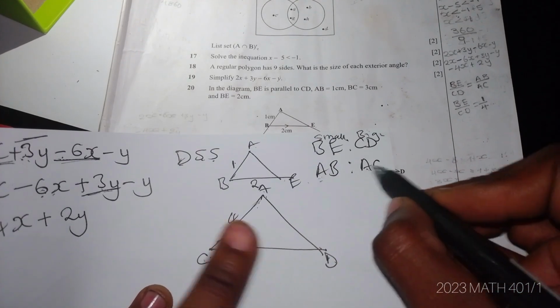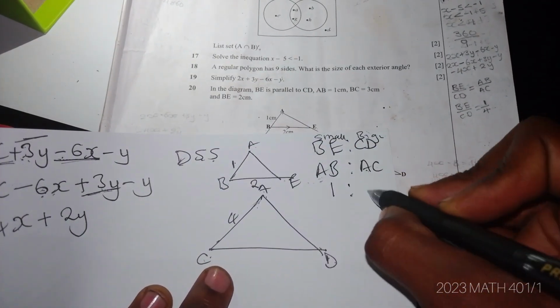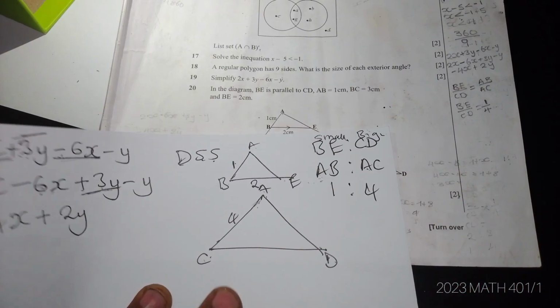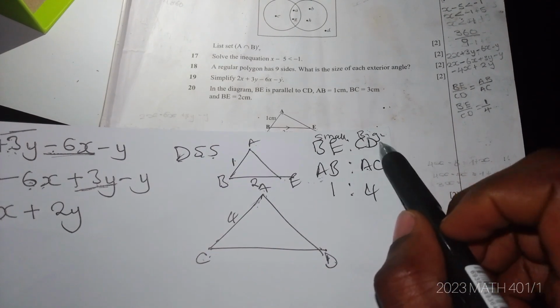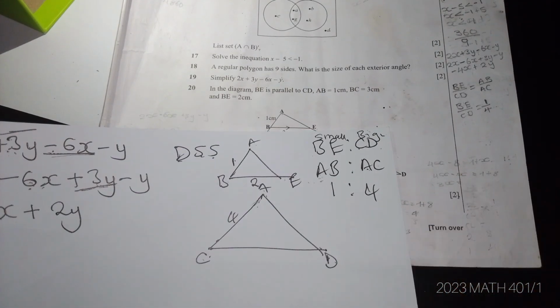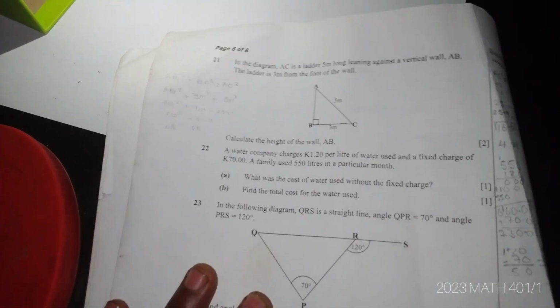You can't swap them. So your ratio here will be 1 to 4, and not 4 to 1, because the moment you write 4 to 1, you have changed the question. You are finding CD to BE. So the answer here is 1 to 4. Then we can proceed to question 21, where we have the Pythagoras theorem.